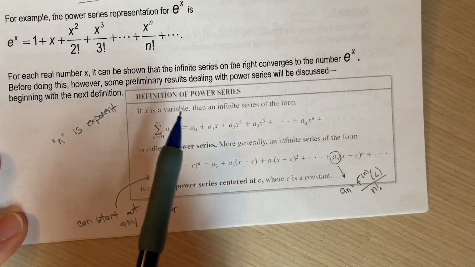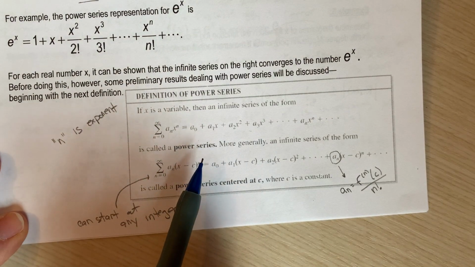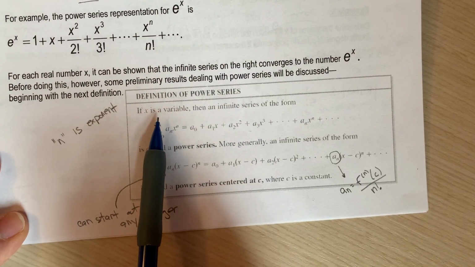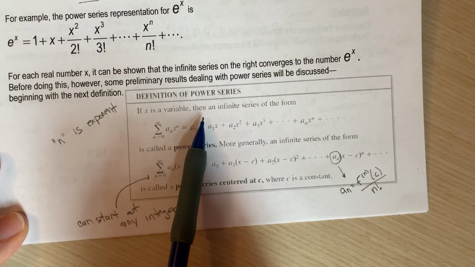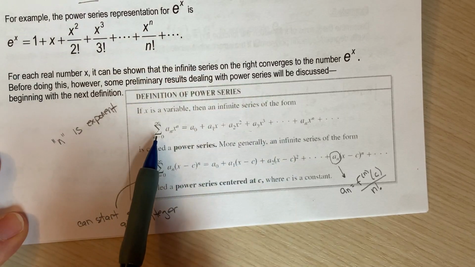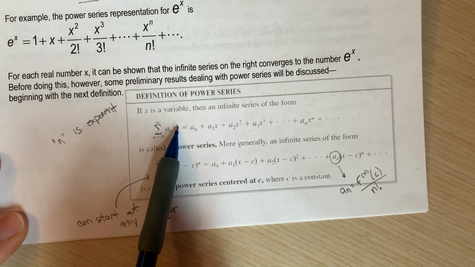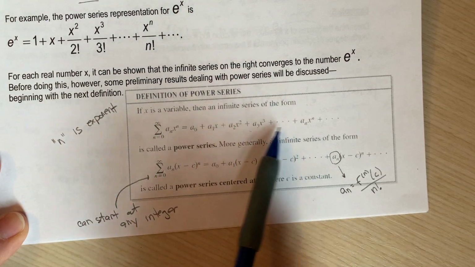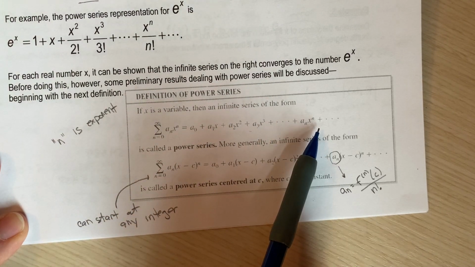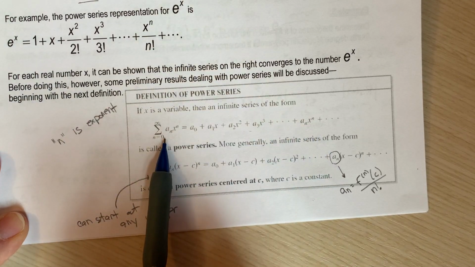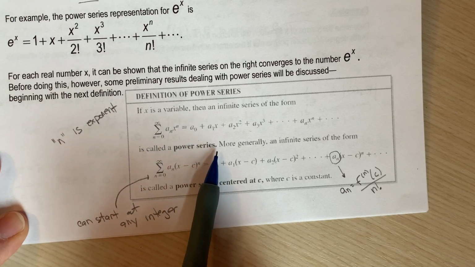So this is your definition of a power series. This one's a little light in my copy, but it says that if x is a variable, then the infinite series of the form, so this is like a coefficient, and x to the n would be x squared, x to the third. So you can think of this as representing your polynomials as a series, is called a power series.